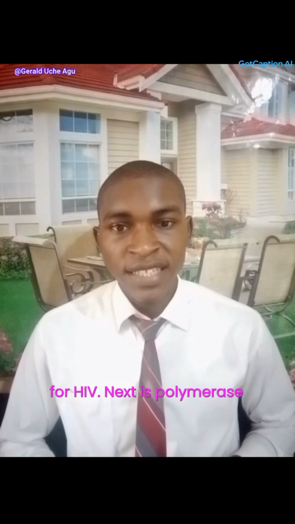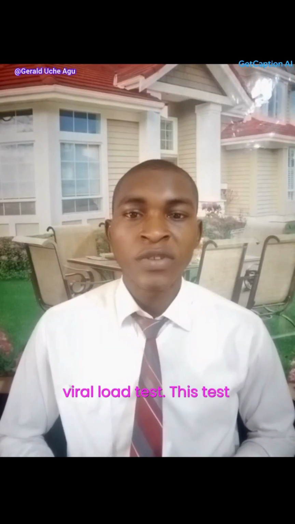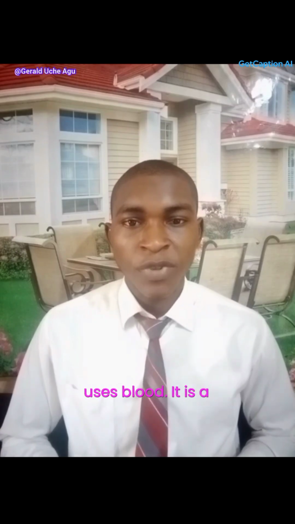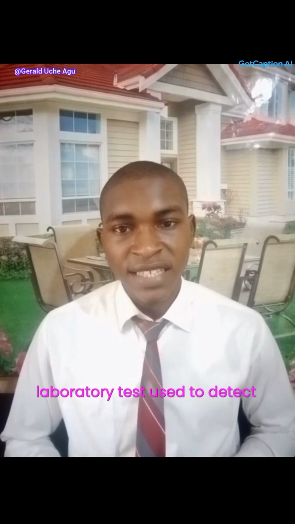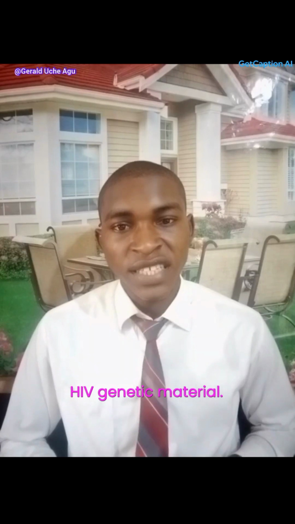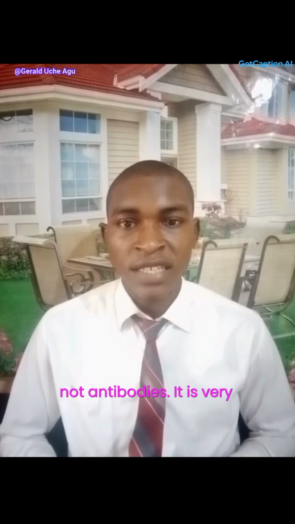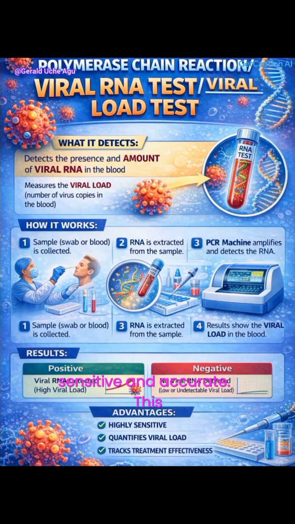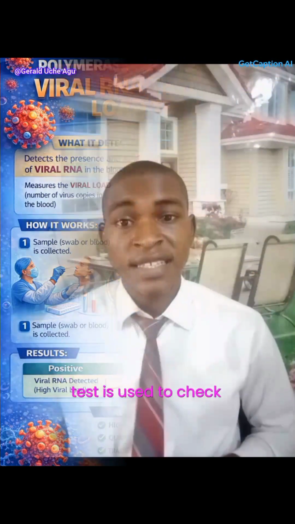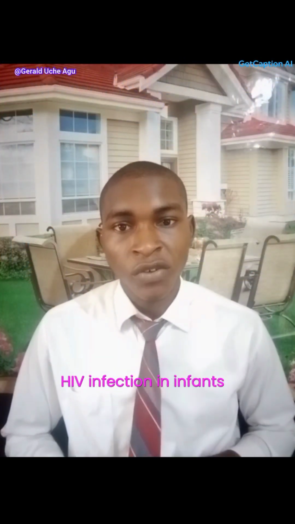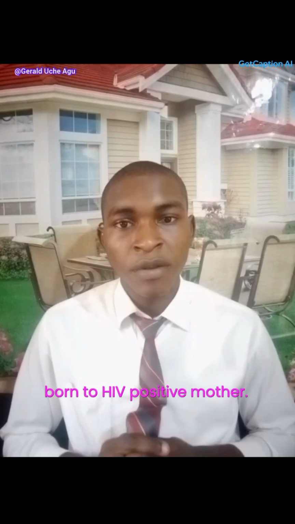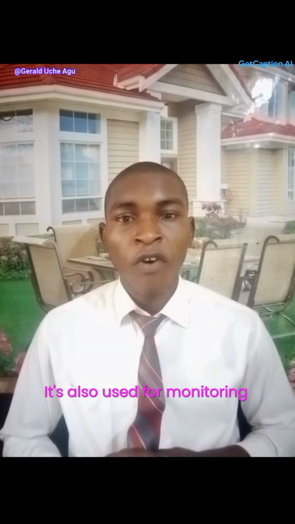Next is polymerase chain reaction or viral load test. This test uses blood. It is a laboratory test used to detect HIV genetic material in the blood. This test detects HIV itself and not antibodies. It is very sensitive and accurate. This test is used to check HIV infection in infants born to HIV positive mothers. It's also used for monitoring response to antiretroviral therapy.